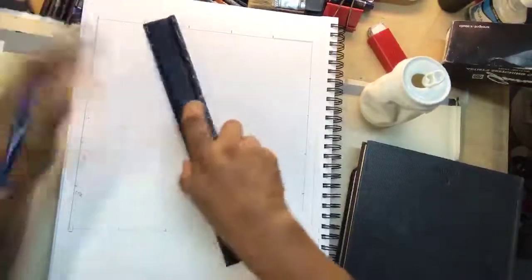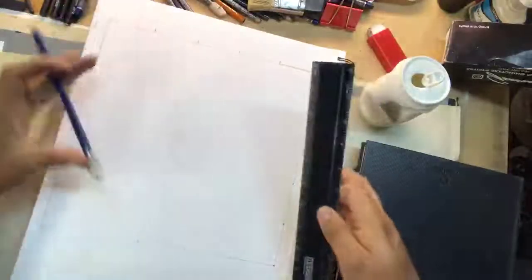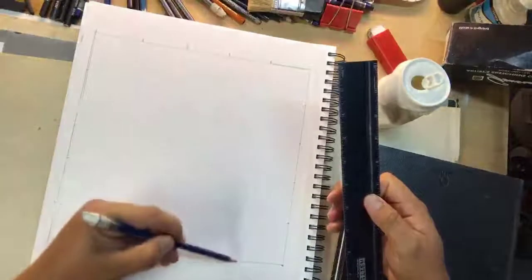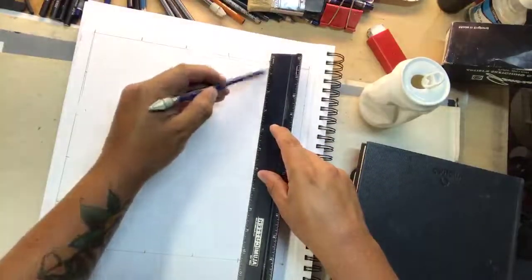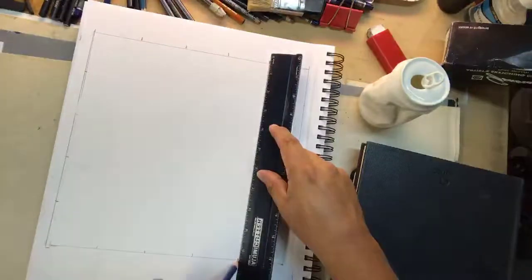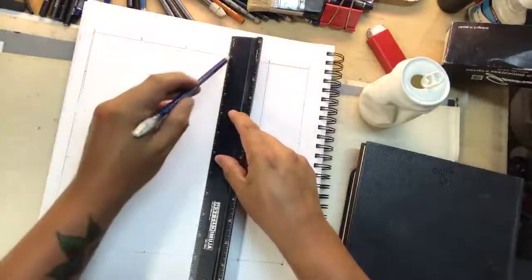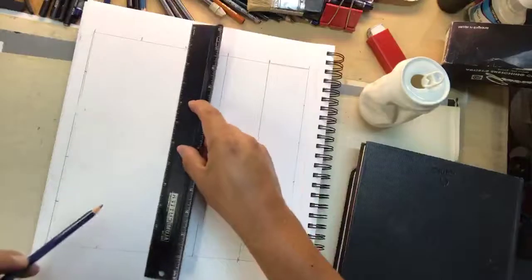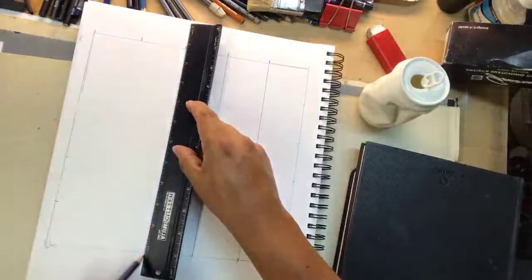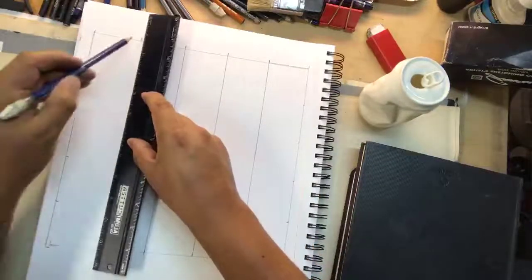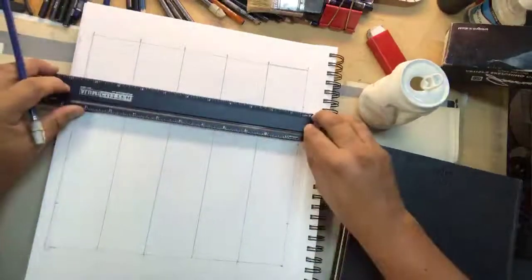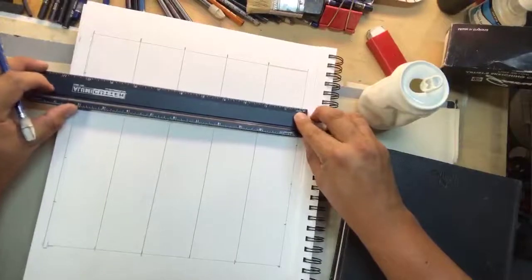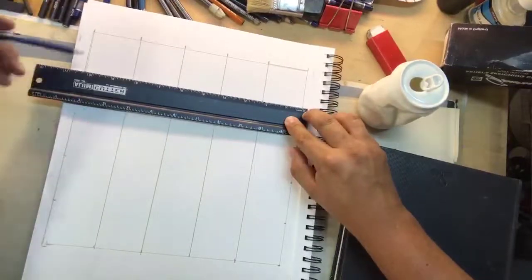This isn't like a final drawing. Okay, so once you're done with that, you should have your marks here and here, and you connect them. So you might have to rewatch this part a few times to get it down, but basically you're making 2-inch boxes.